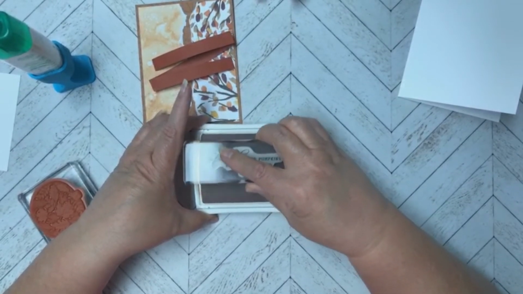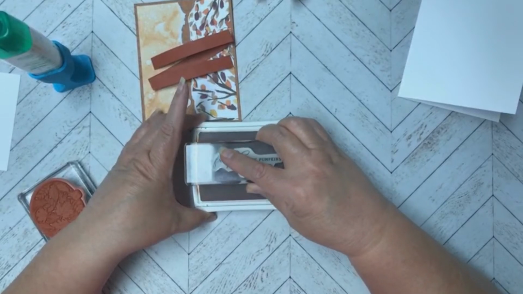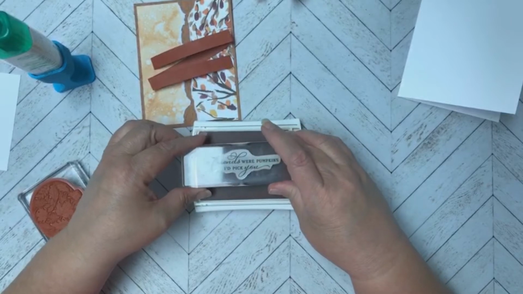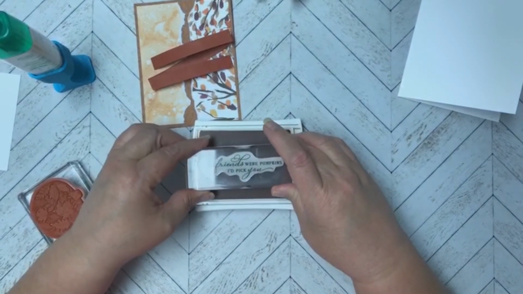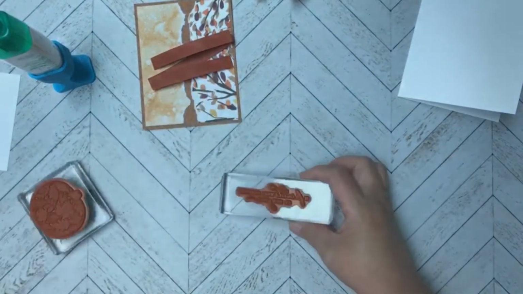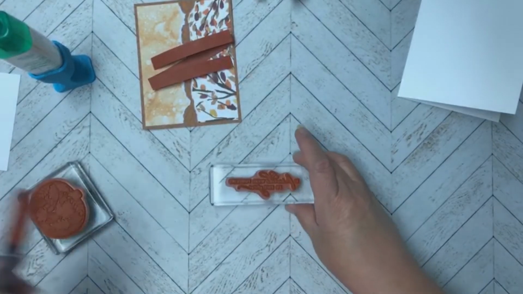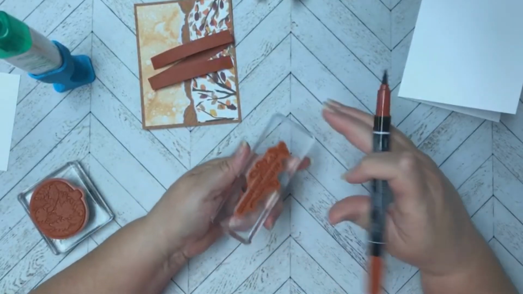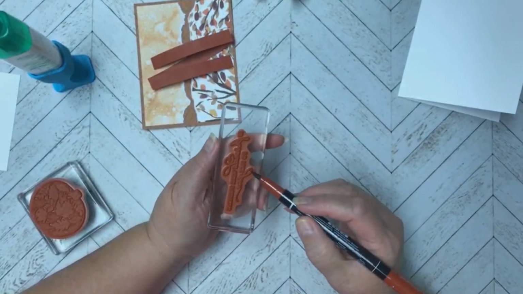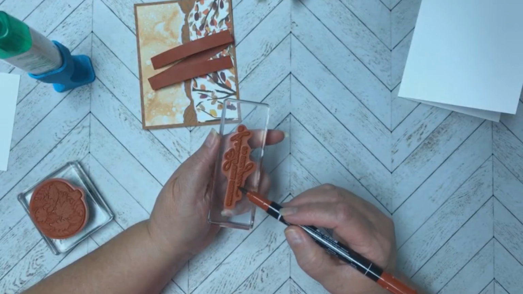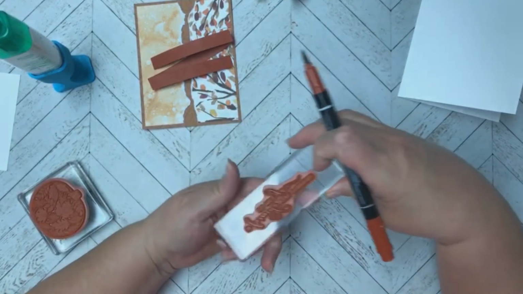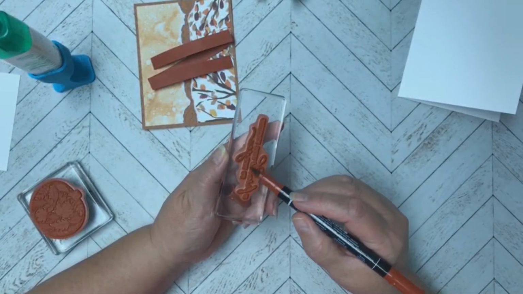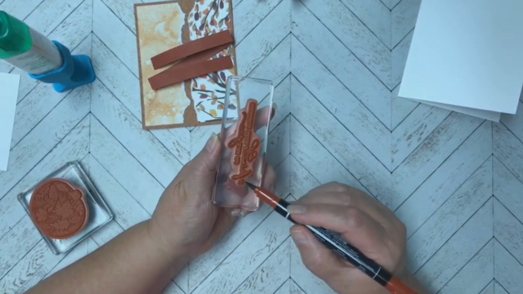And then I wanted, on the words where it says friends and you, I wanted it to have a different look than just straight Pumpkin Pie. So when I turn this over, I'm taking a Cajun Craze Stampin' Up marker, and just on those scripty words, I'm going to add some color, but not all over the whole thing, because I want it like a little rainbow between the two colors. So I'm just going to add just a little bit of that.